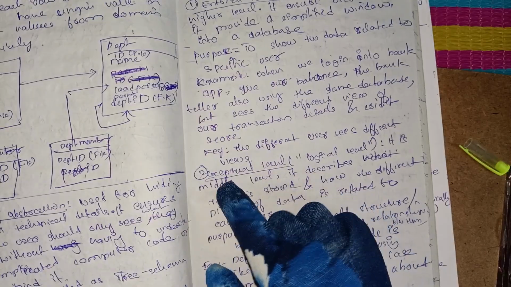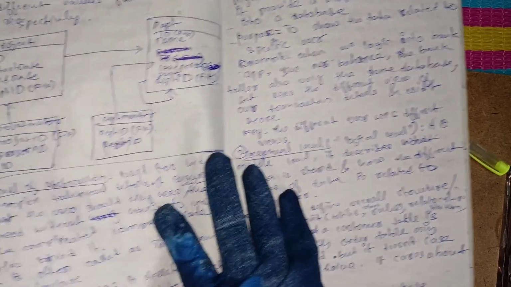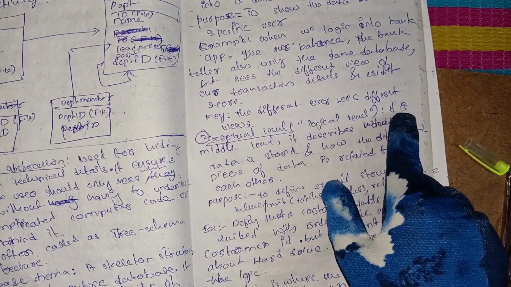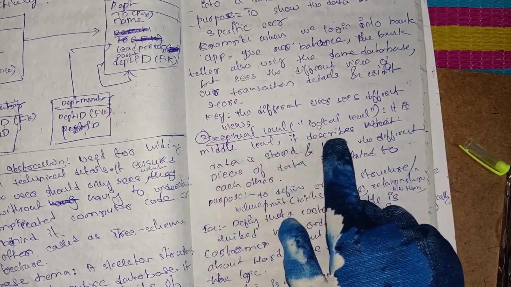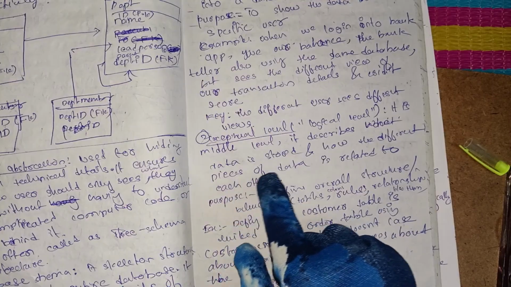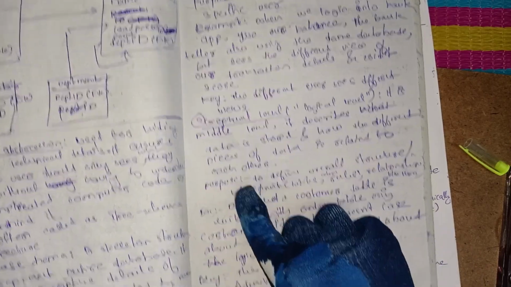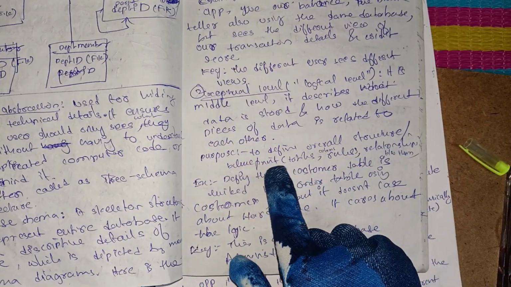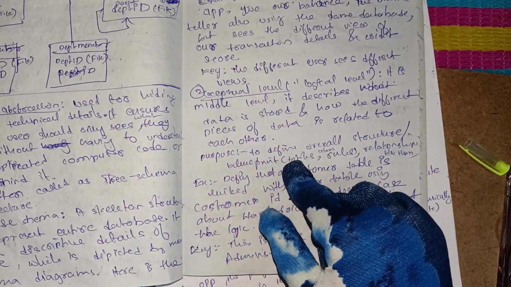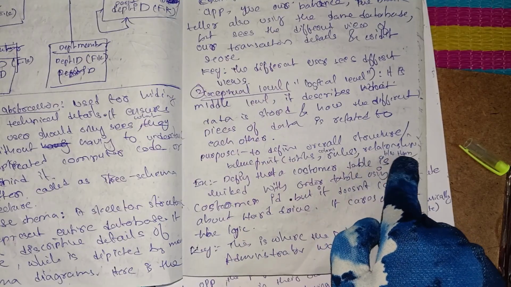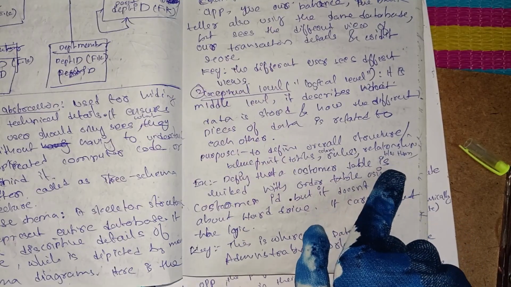So the next level is the conceptual level in the level of abstraction, which is also called logical level. It is the middle level. It describes what data is stored and how the different pieces of data are related to each other. So the purpose is to define the overall structure or blueprint, like tables, columns, rules, and relationships between tables.